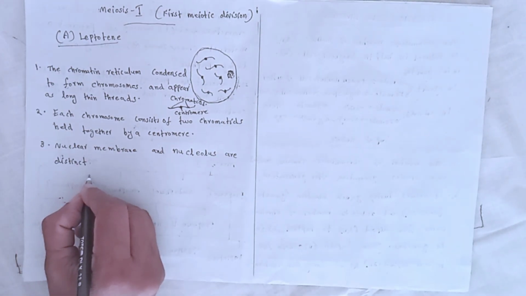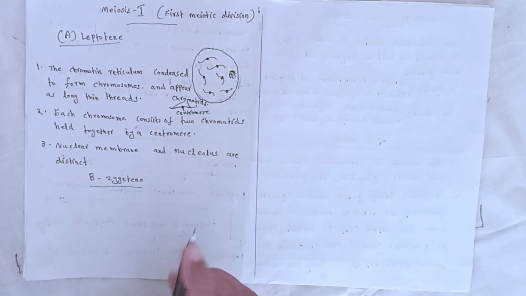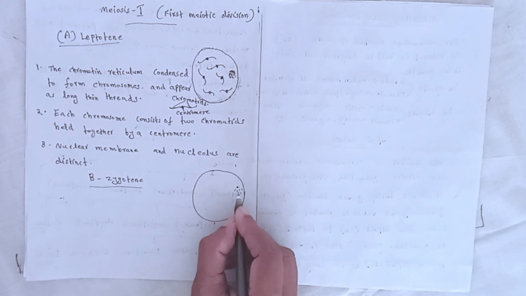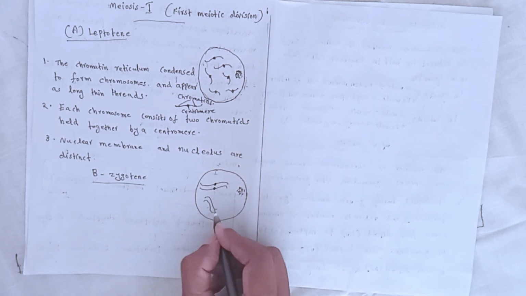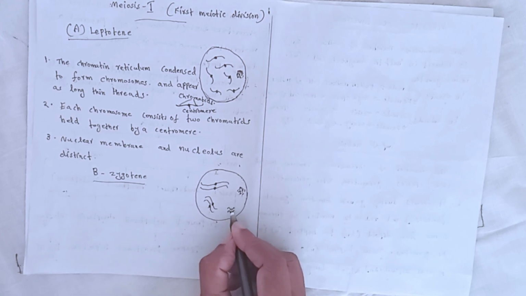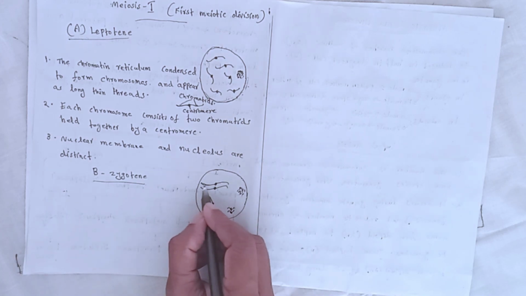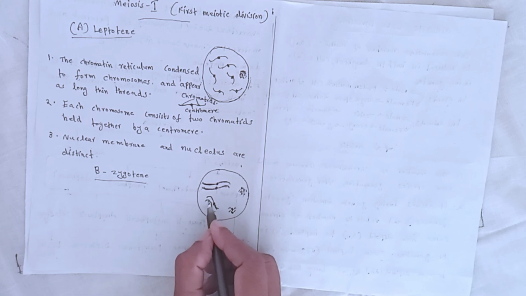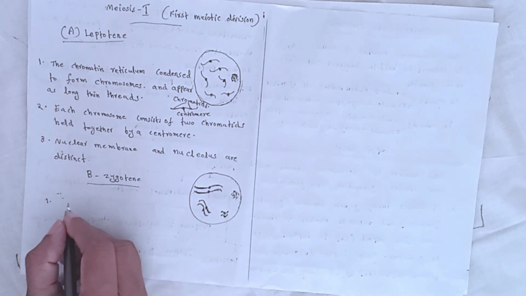Next, zygotene. What happens in zygotene? The chromosomes continue coiling and become shorter and thicker. Now we draw the picture. The chromosomes continue coiling, that is, chromosome condensation continues.